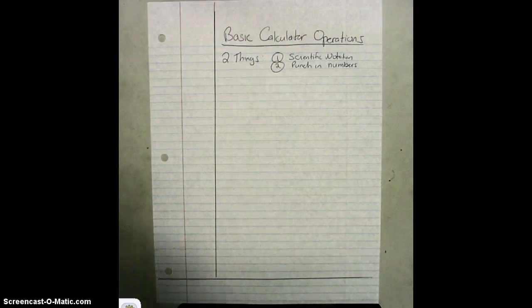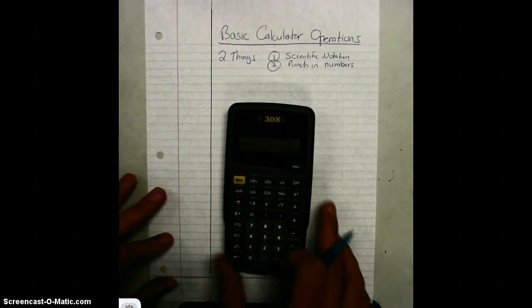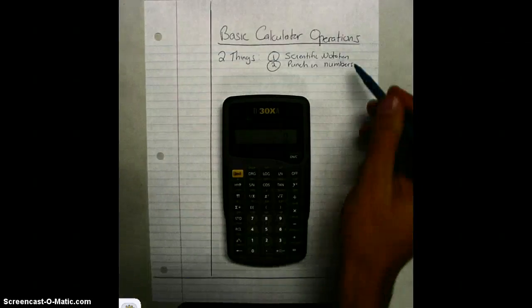So I have a calculator here. This is the Texas Instrument 30XA. This is probably the most common calculator I have in my class. It's the one I use the most. And the first thing you need to know is scientific notation.